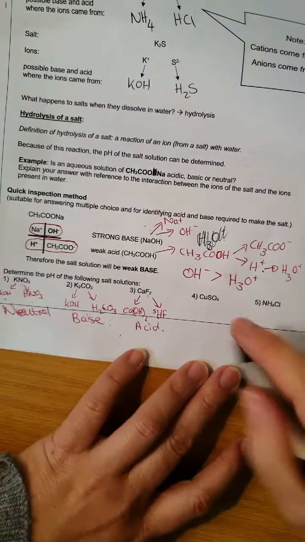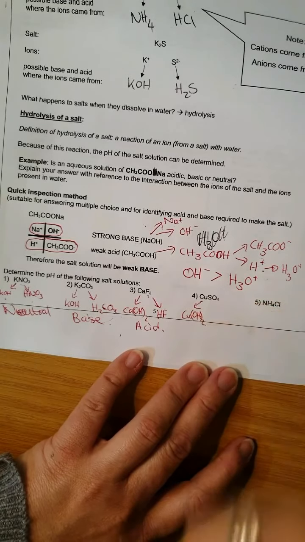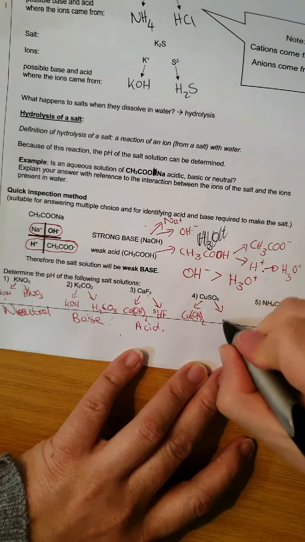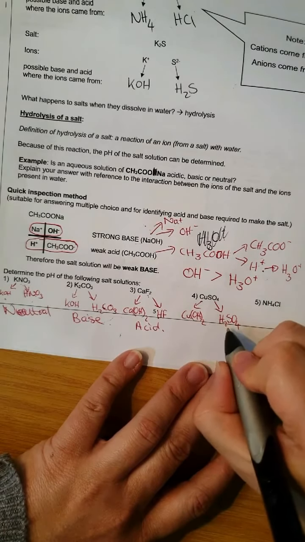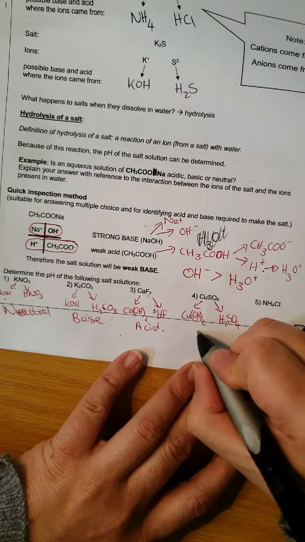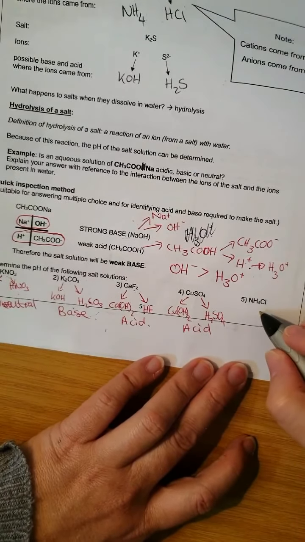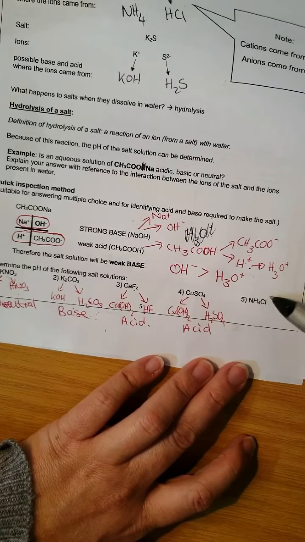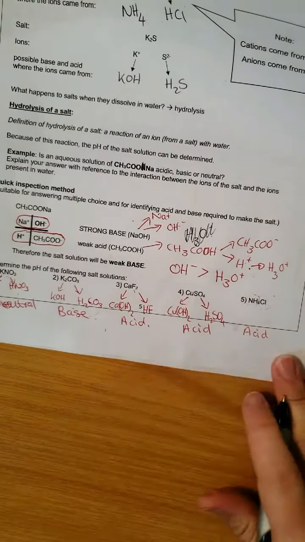Okay, Cu, so again, CuOH, probably a 2 there, and this is SO4, H2SO4. So strong acid, weak base, it's an acidic salt. And then lastly, we have ammonium chloride. Let's do it without doing that. We've got a weak base with a strong acid, because this comes from ammonia, this comes from hydrogen chloride or hydrochloric acid, and so we're going to have an acidic salt.